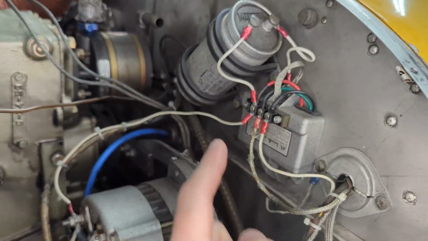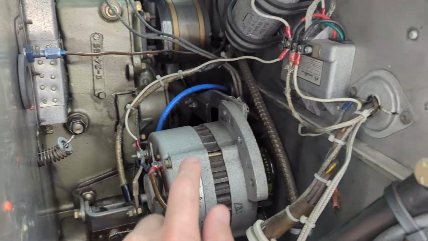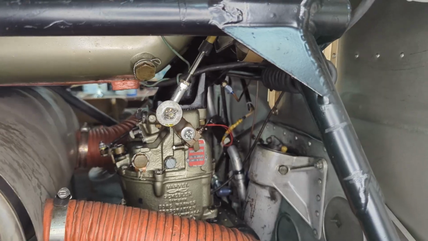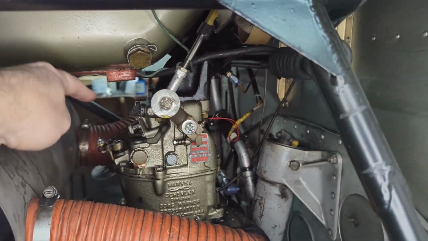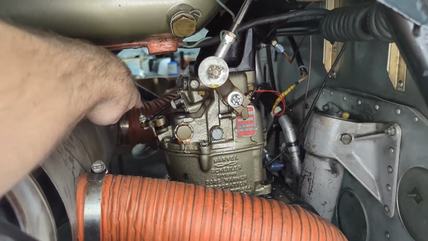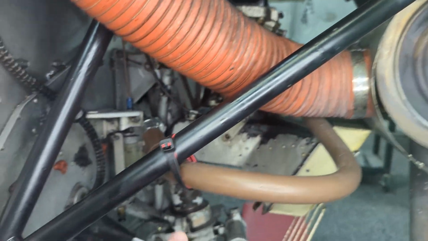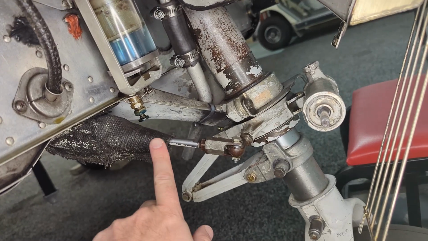Up here on top, we have a couple electrical components, which are a relay and a voltage regulator. And below that, we have the alternator, which of course is what keeps the battery charged and the electrical system going. And down here on the bottom, we have the carburetor, which is controlled by the throttle linkage here and the mixture linkage over here. This is also what the gascolator looks like. So it has this line that runs from the carburetor down to the gascolator, where it can then separate. And then of course you sump the fuel out of the bottom of it.